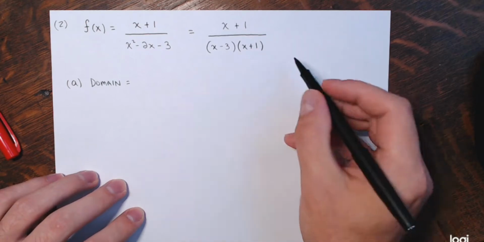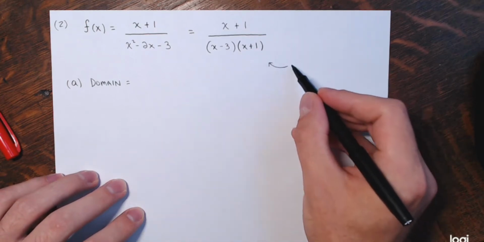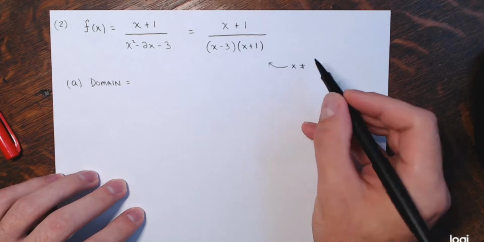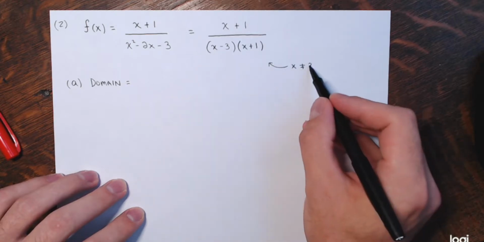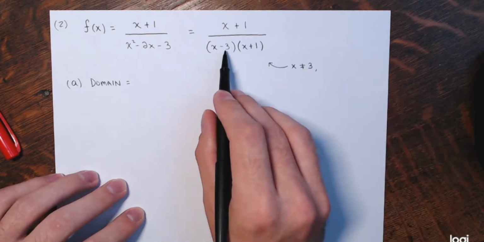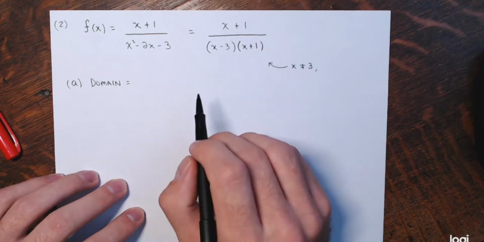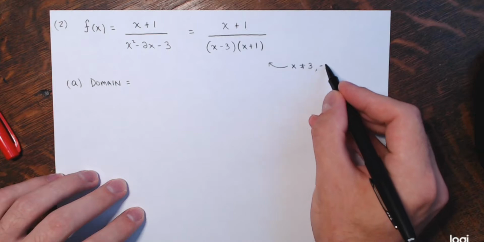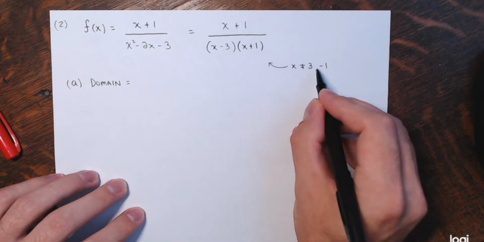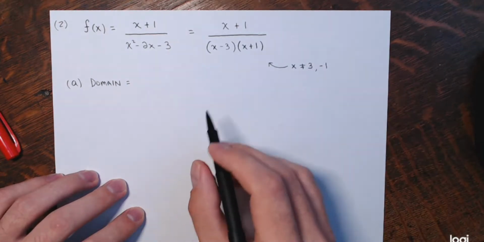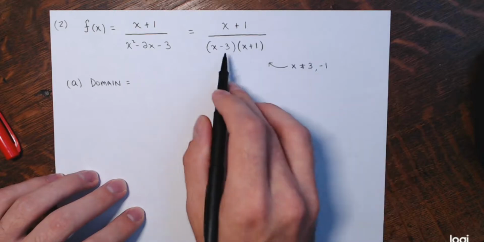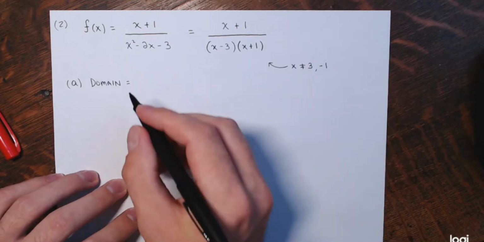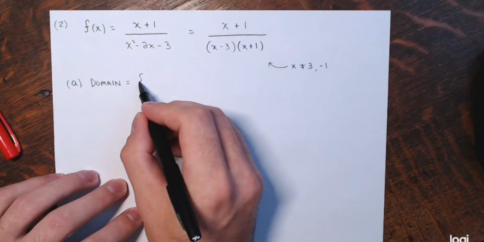So hopefully you'll see very clearly that x cannot be equal to 3, because that'll make this first factor 0, and therefore the whole denominator 0, or -1. So I'll just do that here. X cannot be 3, -1. Because if x were either of these values, you'd have a denominator of 0. So that's what I'll put in the domain.